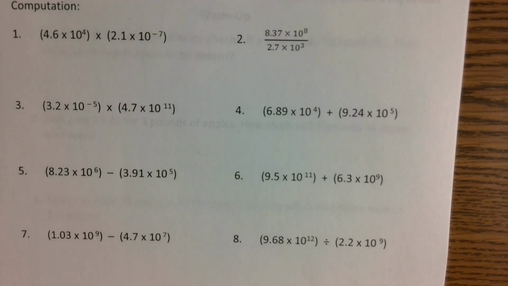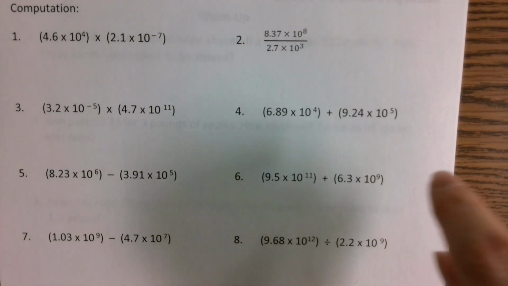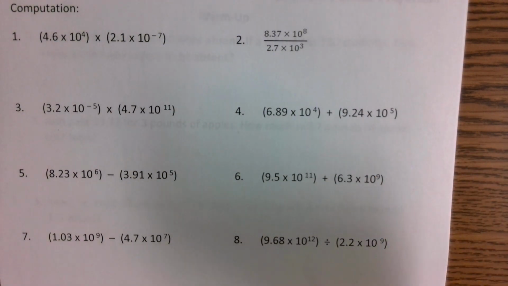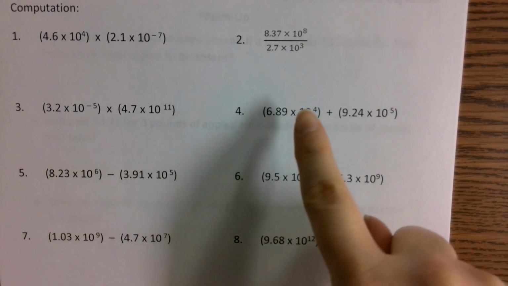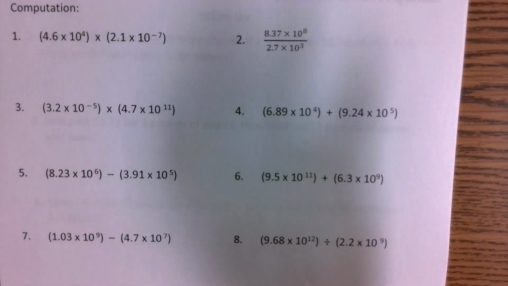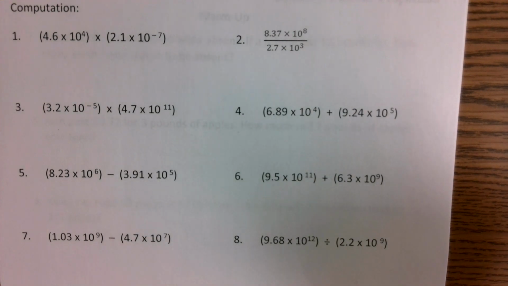All right. Somebody from the third row. You should have typed in 8.37 times 10 to the 8th divided by 2.7 times 10 to the 3rd. Can somebody share with me what they got as their answer from the third row? Like Dylan or Abakar or Divya, Michael, somebody from that row. 3.1 times 10 to the 11th, okay?